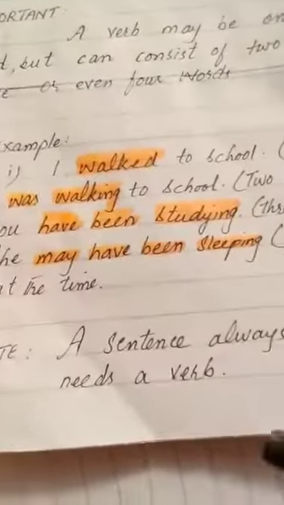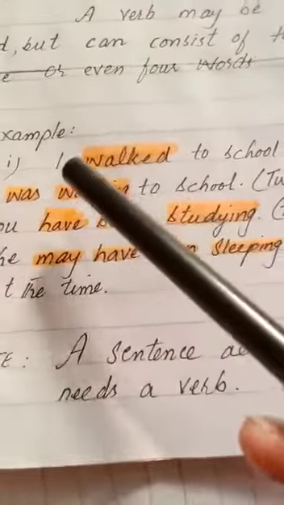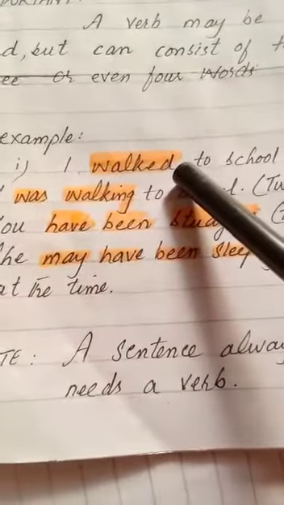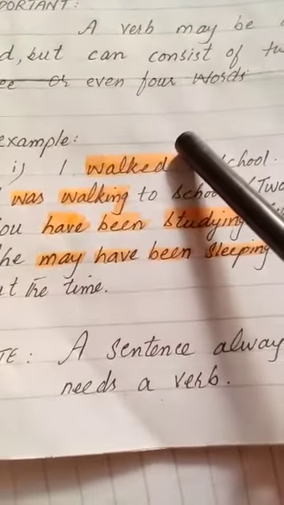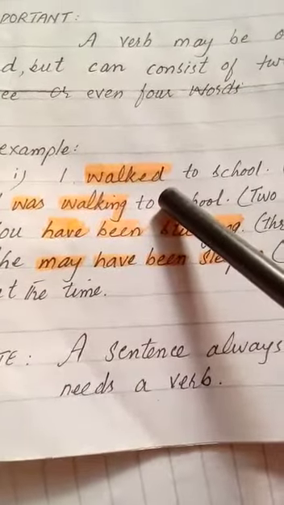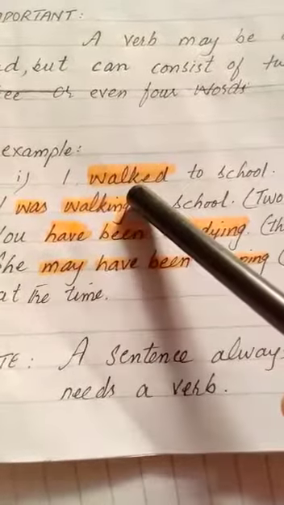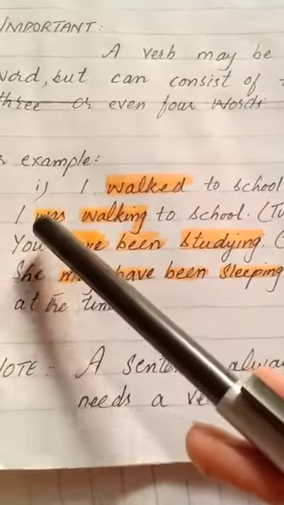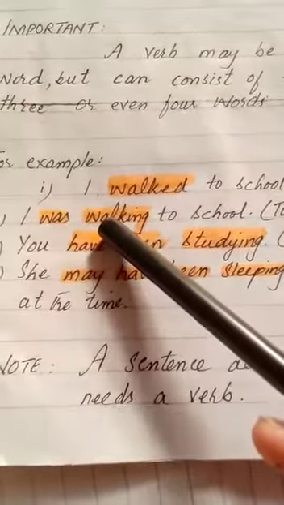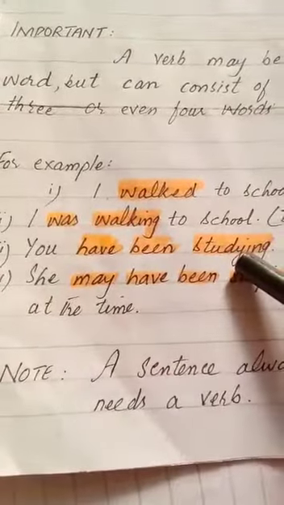Okay. Next point, this is for you to remember: a sentence always needs a verb. If you take out the verb, which is very important to complete a sentence, the sentence does not give you complete sense. For example, if I say "I to school", you cannot understand what I mean. If I exclude these 2 words, you cannot understand what I mean. "I to school" doesn't give you complete sense.